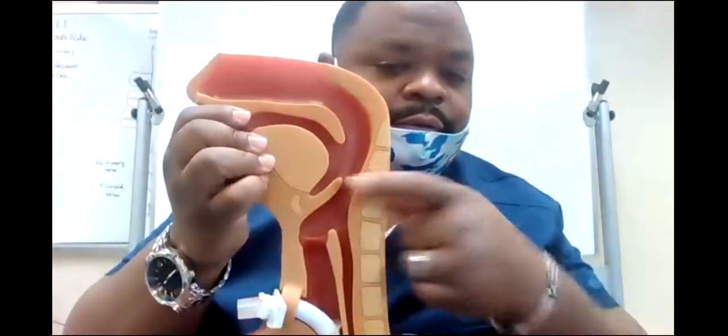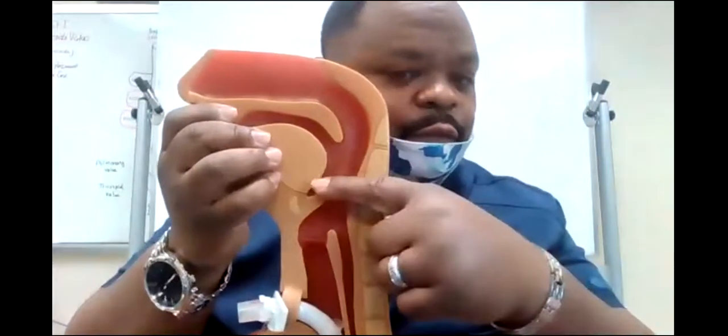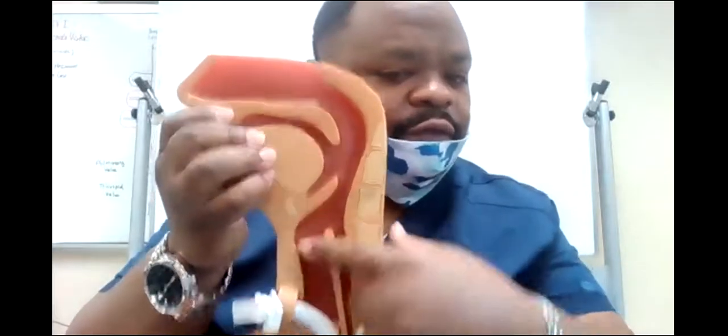When you're not doing anything, the epiglottis just kind of sits there, like this. This is the epiglottis right here. But if this guy was to swallow, this would fold down and close over the trachea. And it will stay closed until the food passes through the esophagus, and then it'll open back up. That's its only job, to protect the airway when swallowing. Okay?